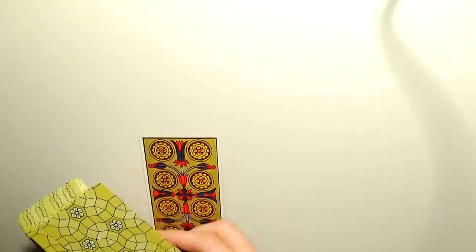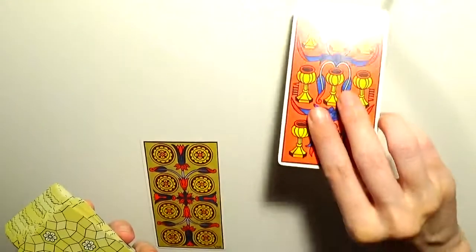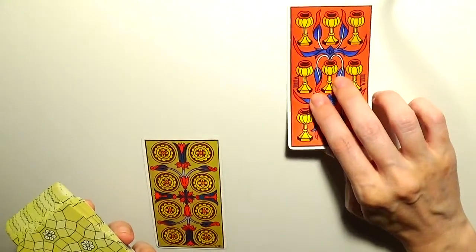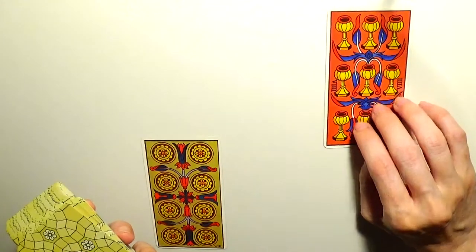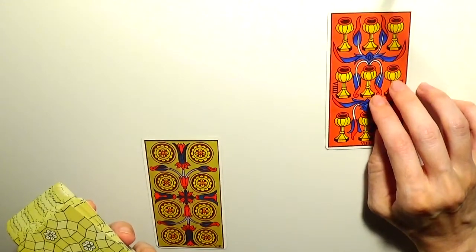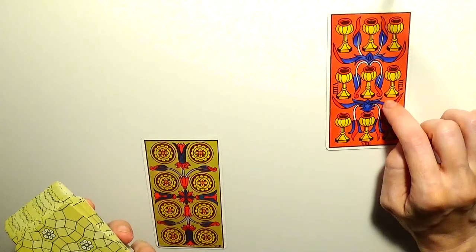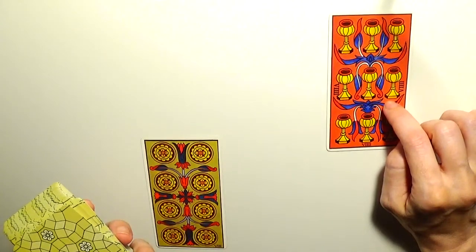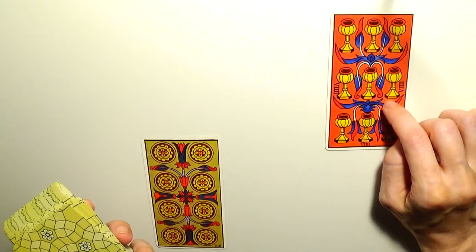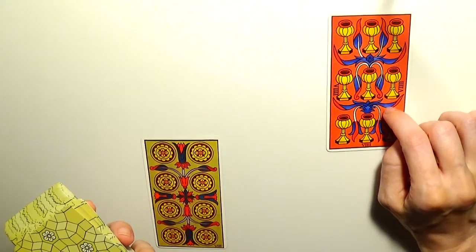The second card will be put on the second row, on this side here, like this. So this second card indicates the cause of the problem, the point of interest, or the reason for asking.